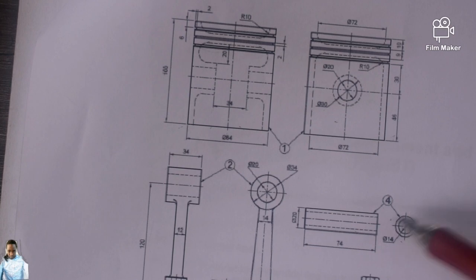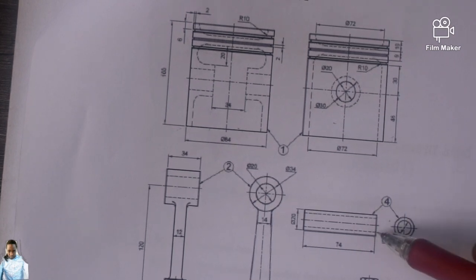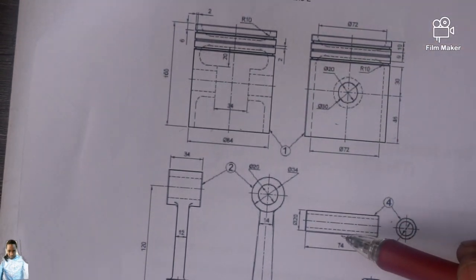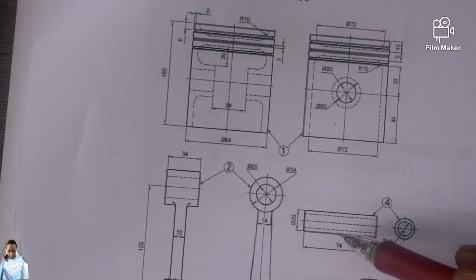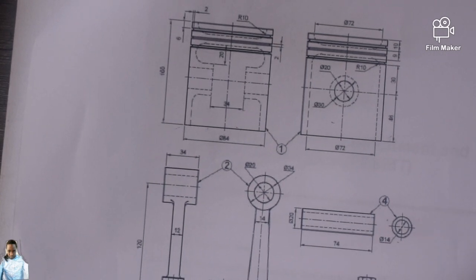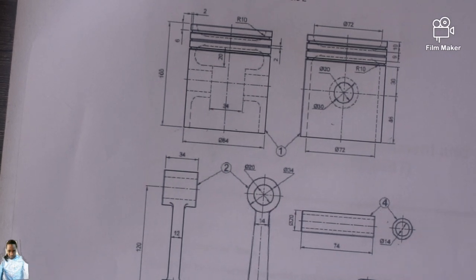Okay, so how are we going to be sure item 4 is supposed to be fitted there? We are going to confirm that, because I normally say 2 or more things must agree with you when you are doing assembly drawing. The shape has to agree with you, and the dimension must agree with you as well.